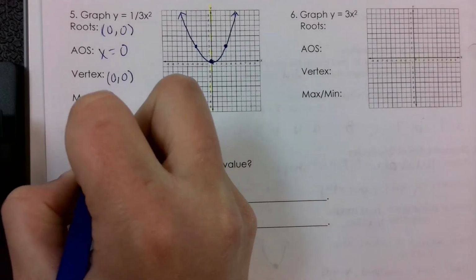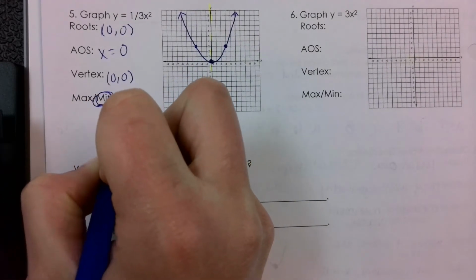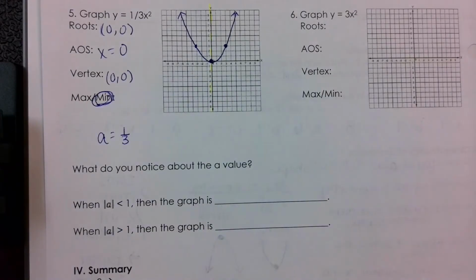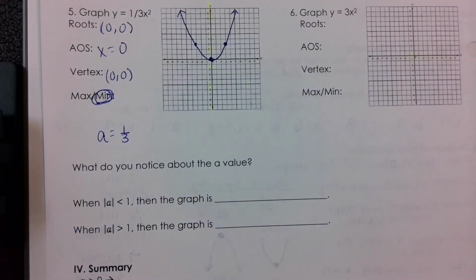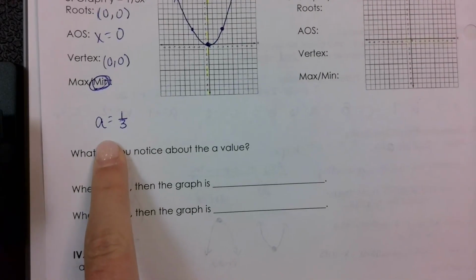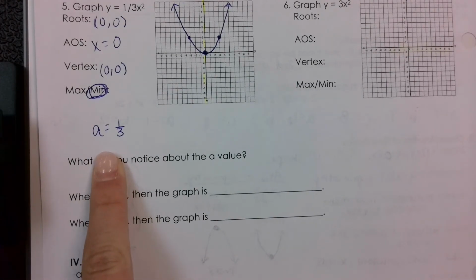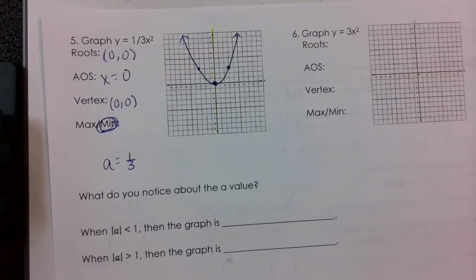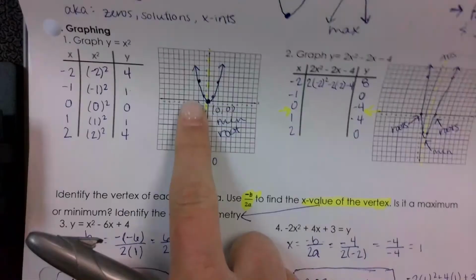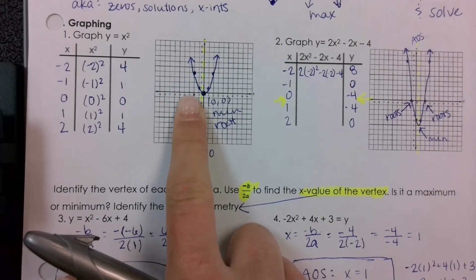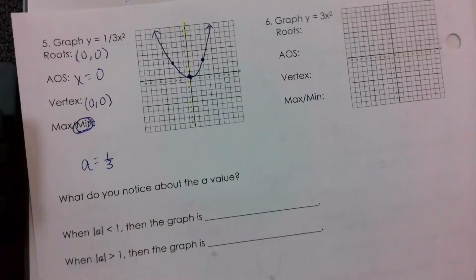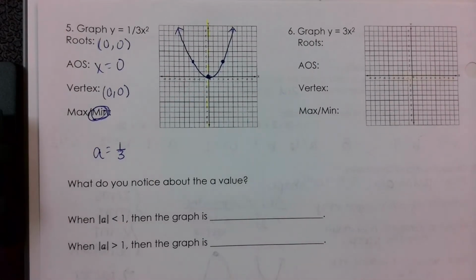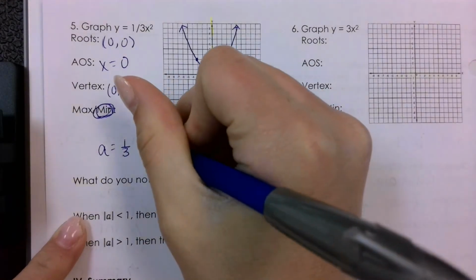A equals 1/3. So it was positive, right? That a value was positive, so your graph opens which way? Up, right? And then we had 1/3, and what did it do to your graph? Let's look at the first one we did, where it was just regular x squared. When we put a 1/3 in front, what happened to our picture? A lot wider, yeah? So I'm going to jot that down. We got wide here.